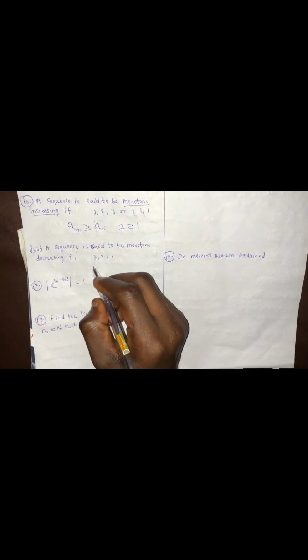You can have something like 3, 2, 1. So it is going to be when the next one is less than or equal to... no, sorry, it's greater than or equal to the one before. The first one is greater than or equal to the next one. So it's just as simple as this. It's like having 3, 2, 1, 0 and so on.